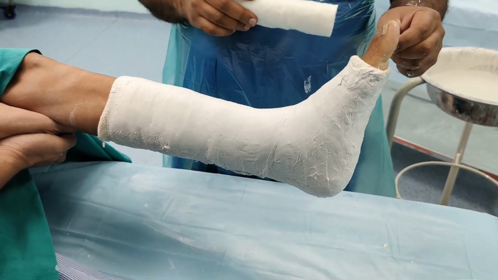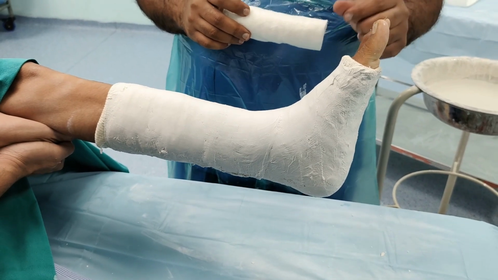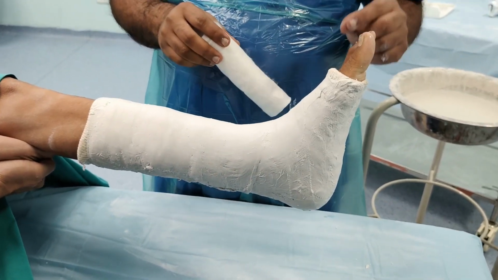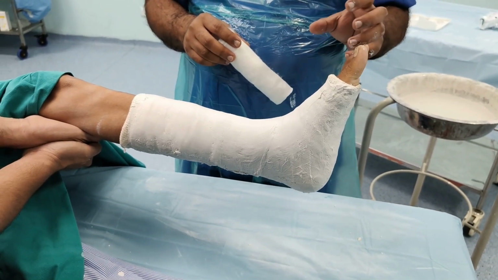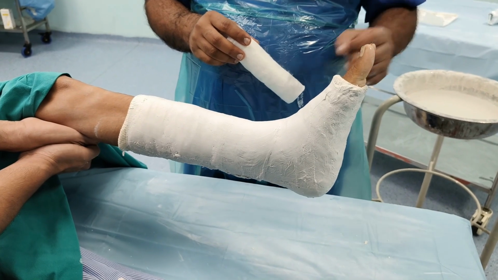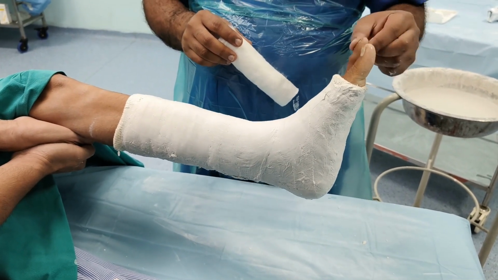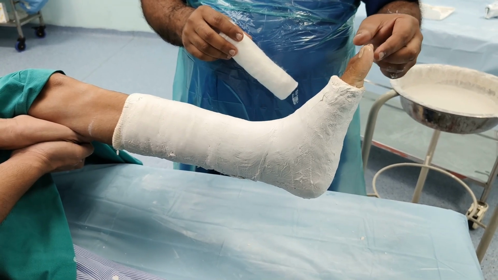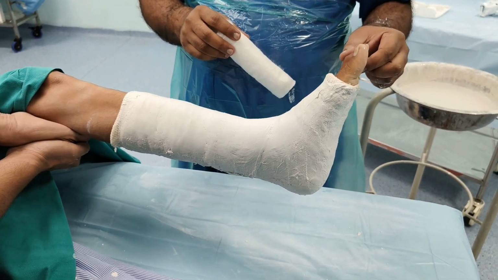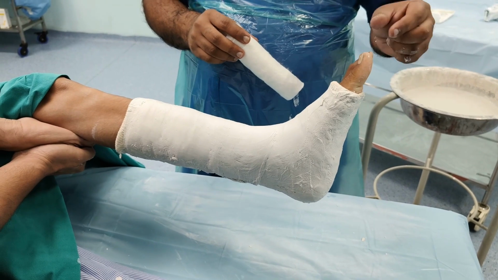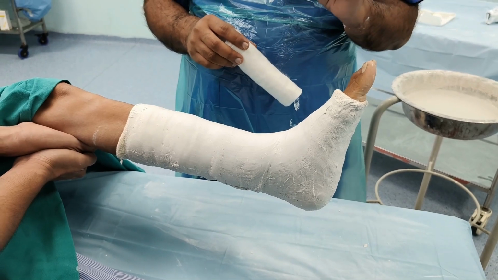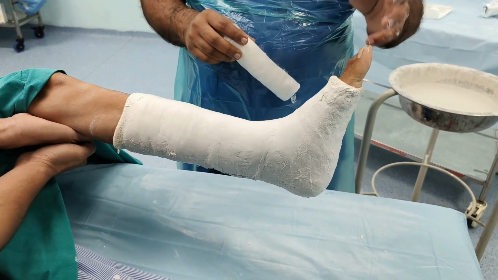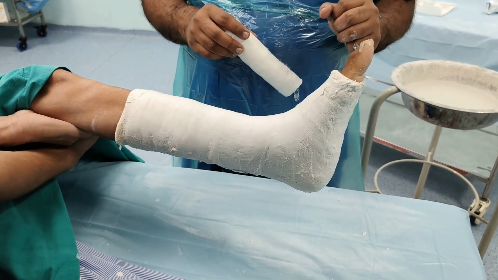Patient has to do active movements of the toe, and if the patient thinks or feels that the plaster is tight, means he feels a constricting pain around the limb, and there is some swelling in the toes and or some color changes in the toes, then in that particular case he has to immediately rush to the hospital and the plaster has to be removed. Otherwise you can land up in disaster complications.